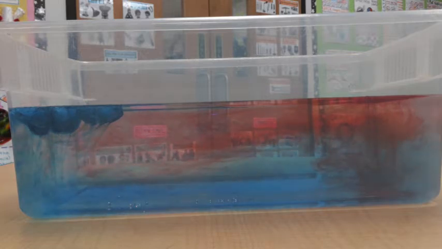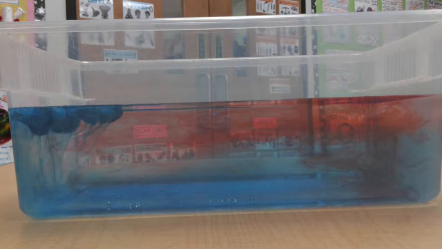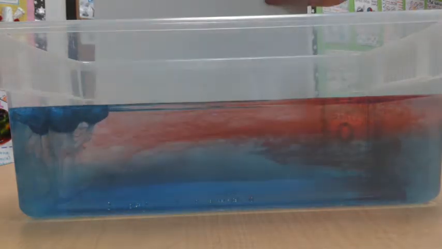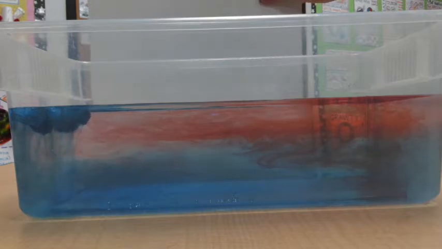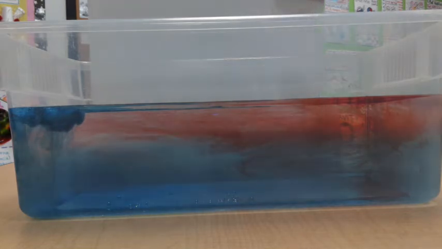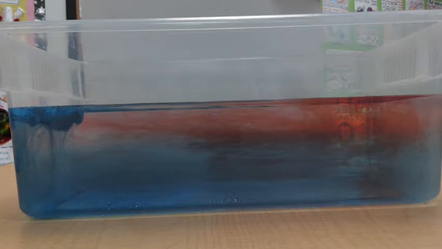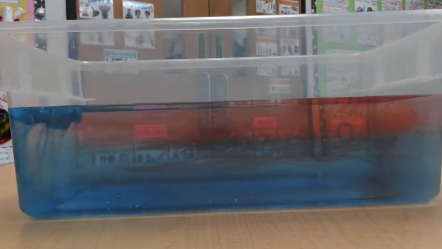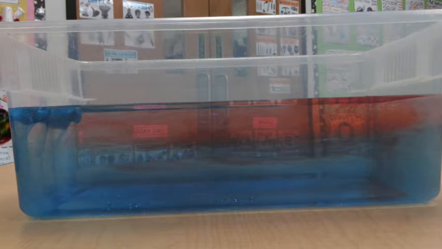Now when I begin my actual experiment, I'm going to drop my ice cubes on one side of the tub. And then on the opposite side of the tub, I'm going to drip red food coloring. So I have red that represents kind of a warm water, and then blue that kind of represents cool or cold water. And we're able to see this natural movement happening in the water.